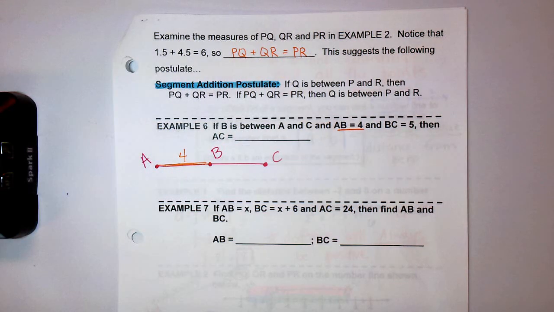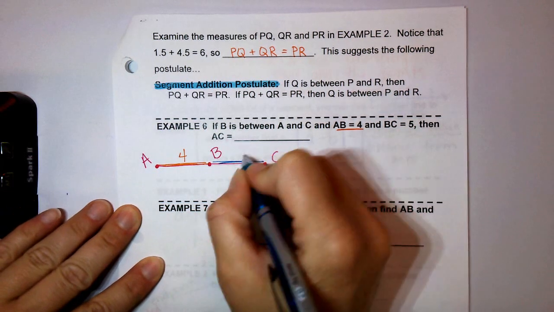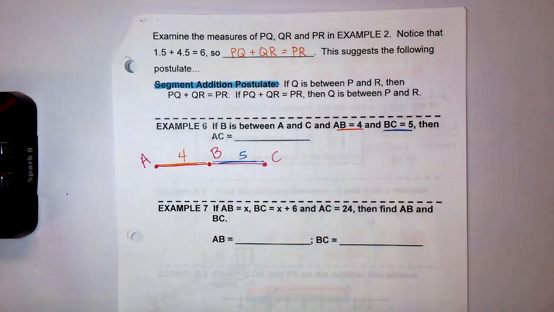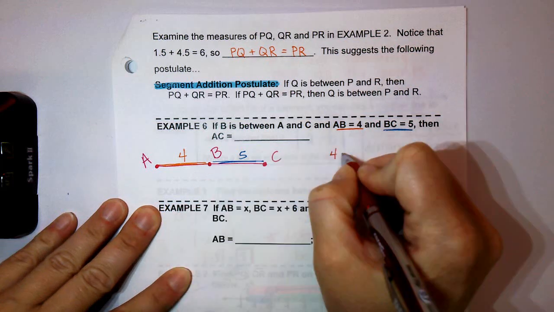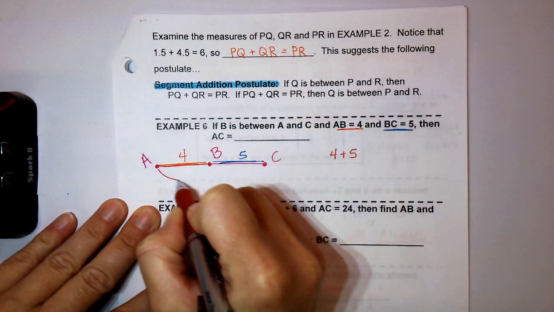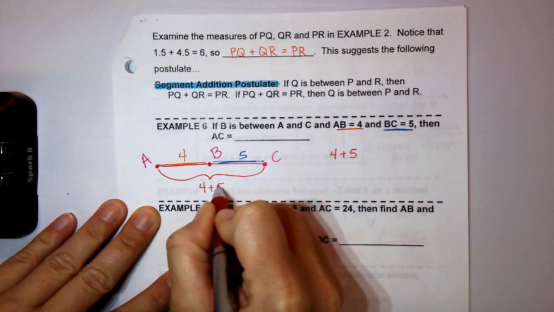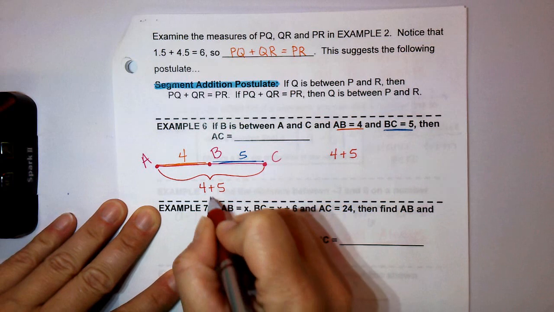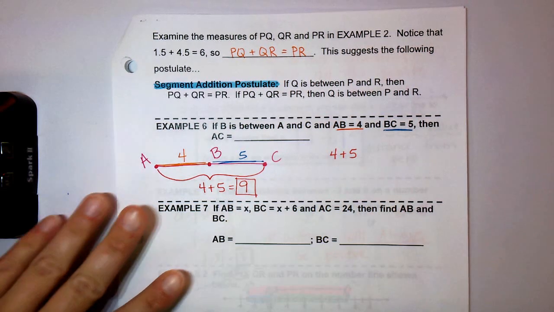And then from B to C is 5. And they want to know how much AC is. So what are you going to do? We're going to add 4 plus 5 because they want the whole distance from A to C. So 4 plus 5 is 9. Good. The whole distance is 9.